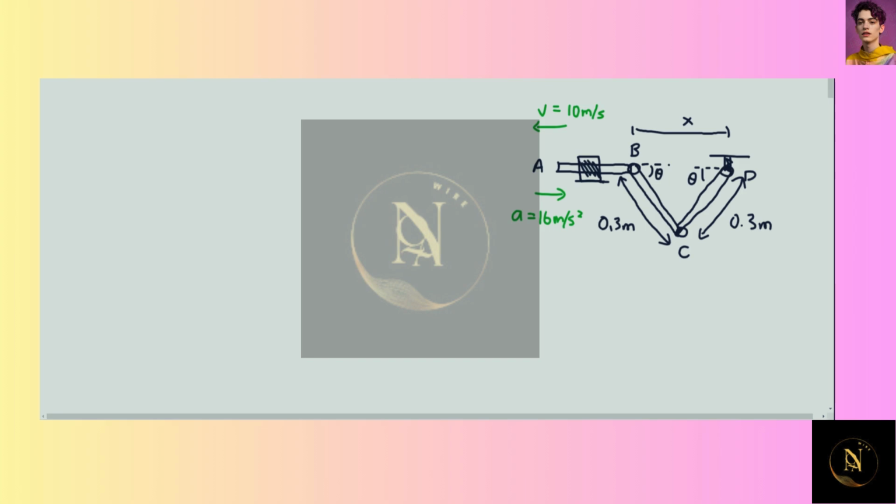Rod AB is moving to the left with a velocity of 10 meters per second, but is slowing down with an acceleration of 16 meters per second square. We need to determine the angular velocity and angular acceleration of link CD at this instant, and theta is given to be 60 degrees.